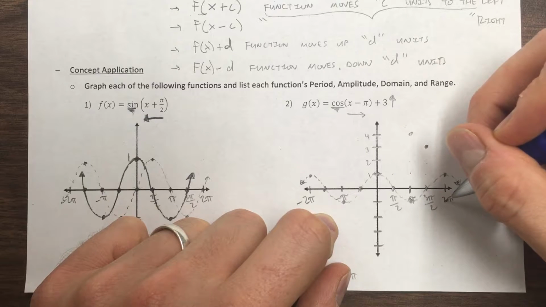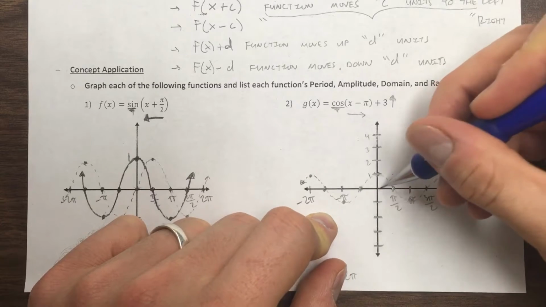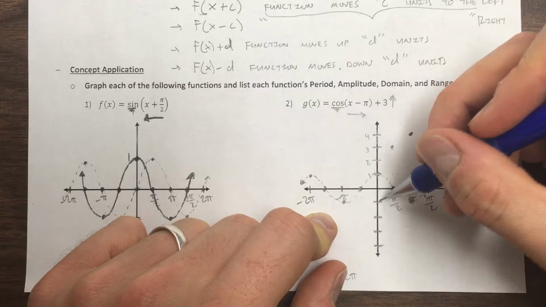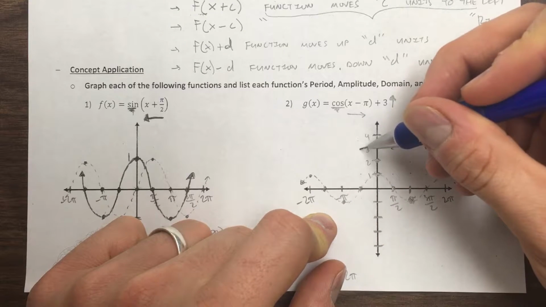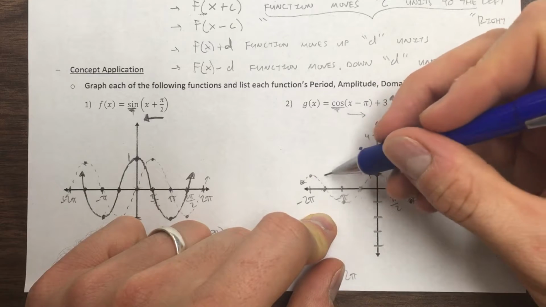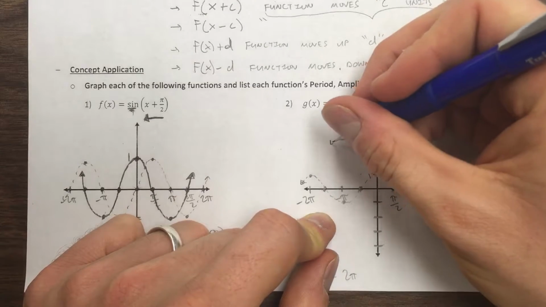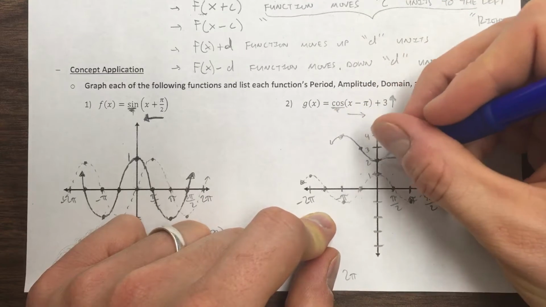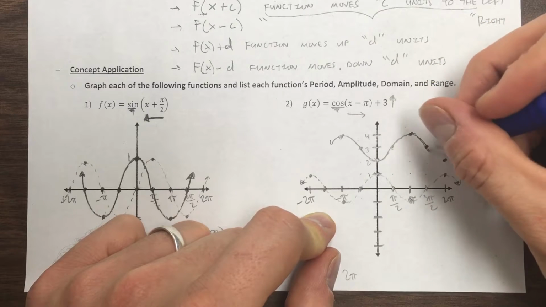To the right 2, up 3. To the right 2, up 3. And so now we have those points. It's going to be the exact same shape. All we've done is we've translated it to the right pi units and up 3.